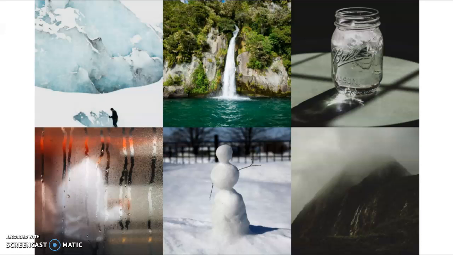So here we have some images of water. So we can see water, right? And it definitely looks different. We have a glass of water, looks way different than a waterfall, which looks completely different than a glacier or a snowman or condensation, or when we have a lot of water or moisture in the air. So water definitely doesn't look the same, but it's still water.